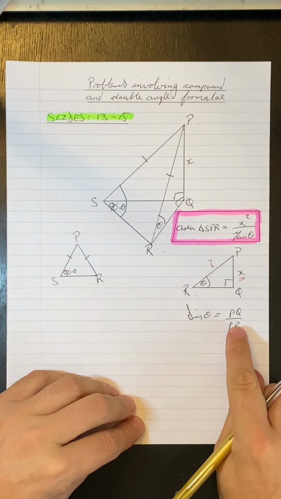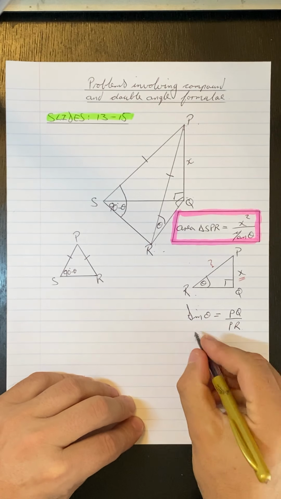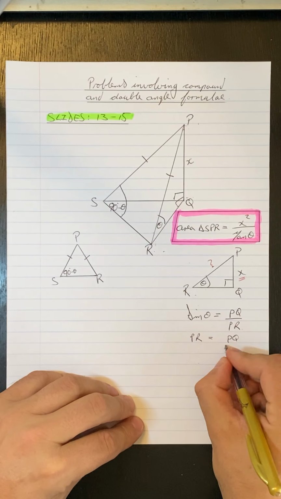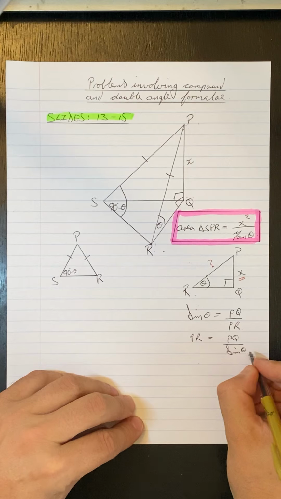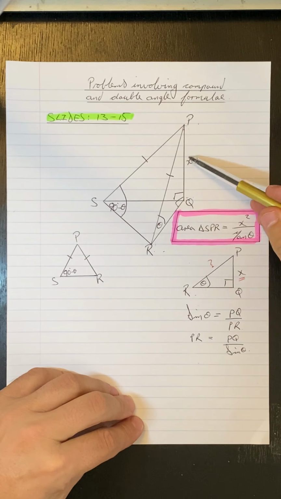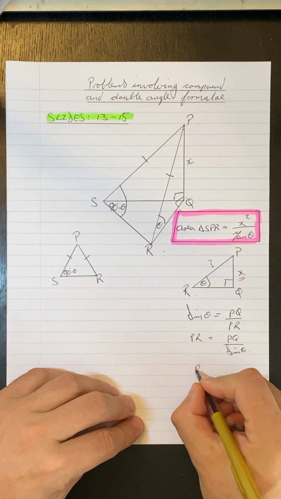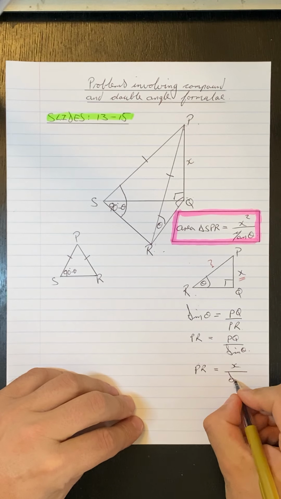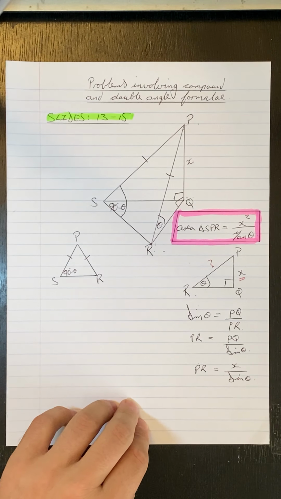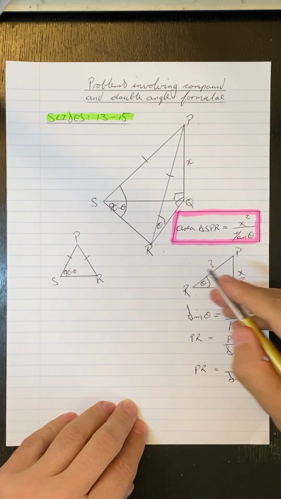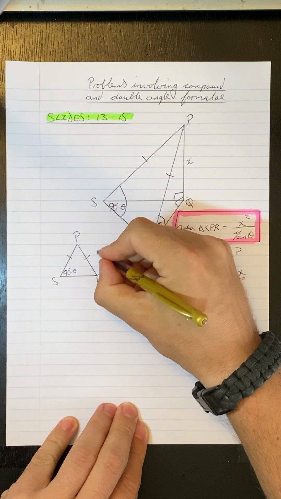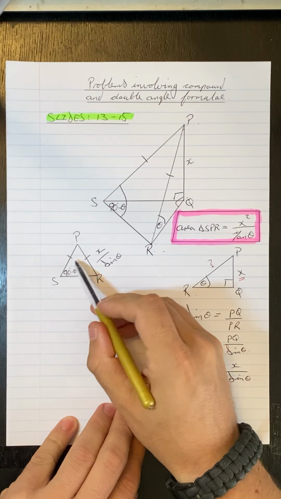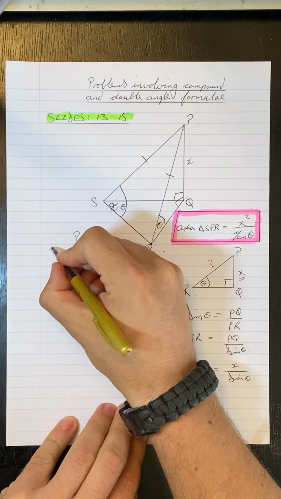To get the PR on its own, I'm going to multiply up by it and then divide by the sine. So we get PR is equal to PQ over sine theta. Now we know what PQ is. PQ is X. So we get PR is equal to X over sine theta. Now that we know what the length of this PR is, I know that this here is also PR. So this is going to be X over sine theta. And because this side is equal to that side, this will also be X over sine theta.